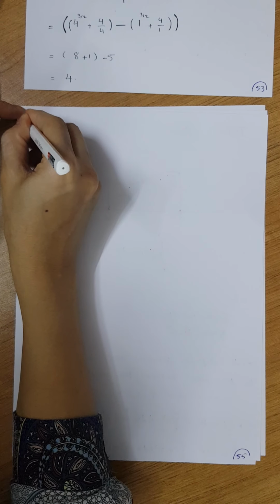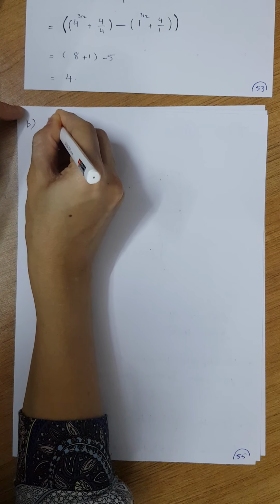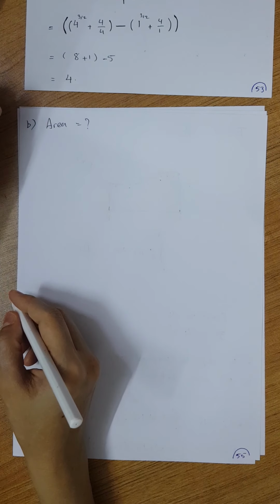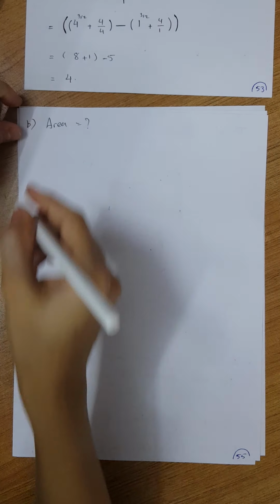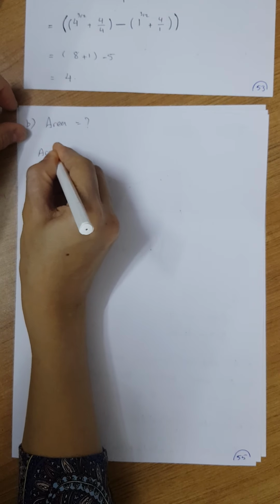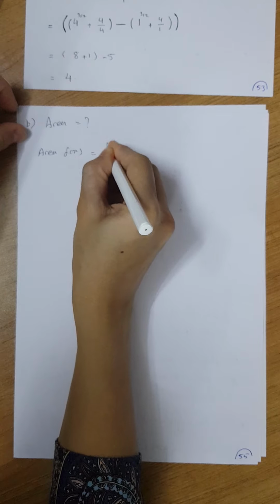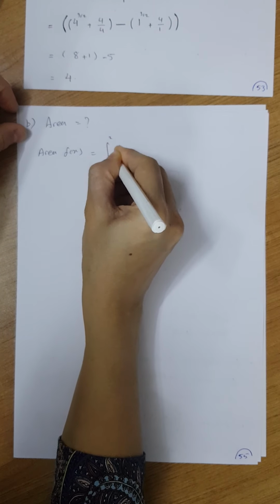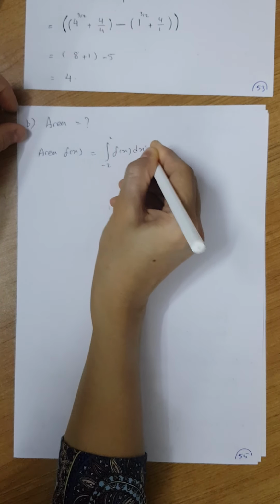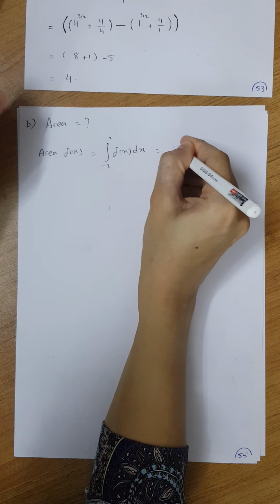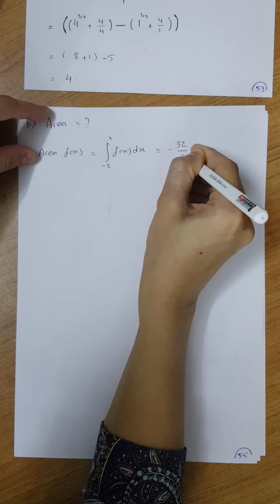Part B says find the area under these curves. When we are searching for the area, the area of f of x over the interval is equal to the integral from minus 2 to 2 of f of x dx. We are doing the same procedure, and we get negative 32 over 3.